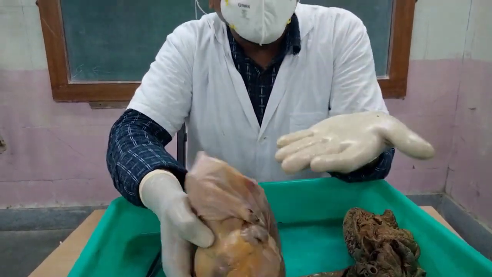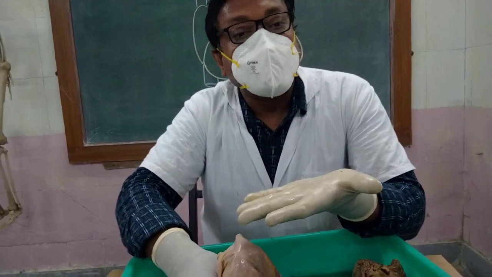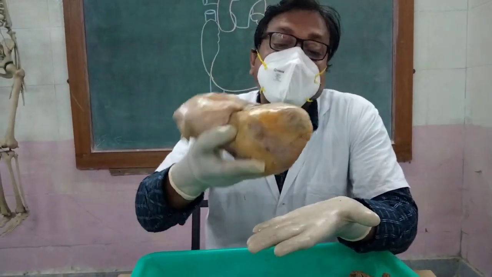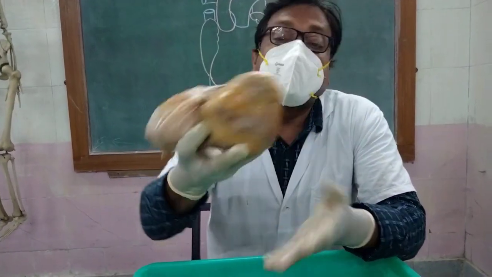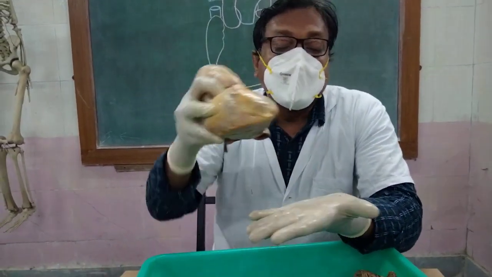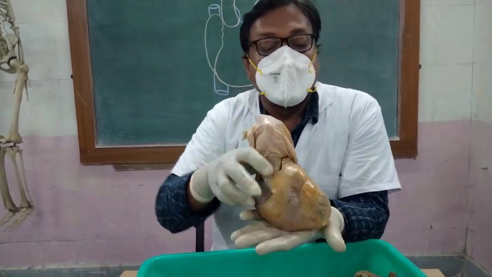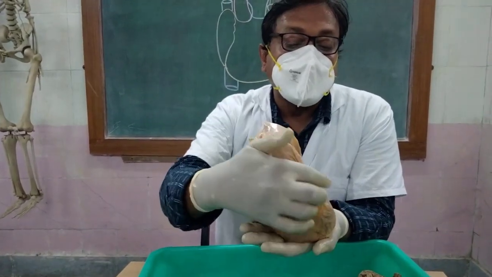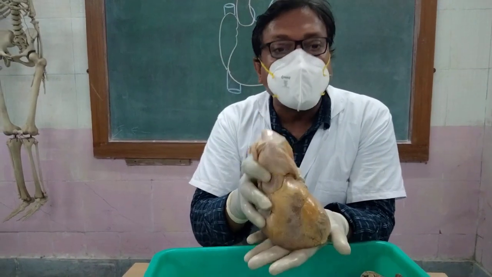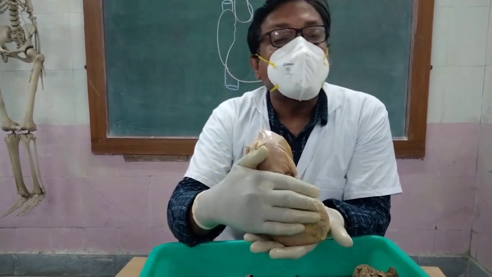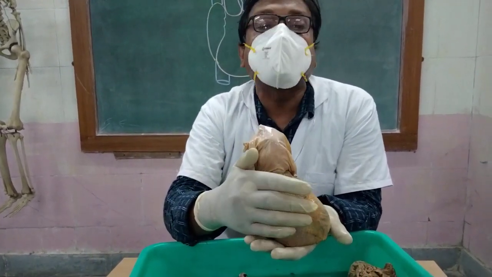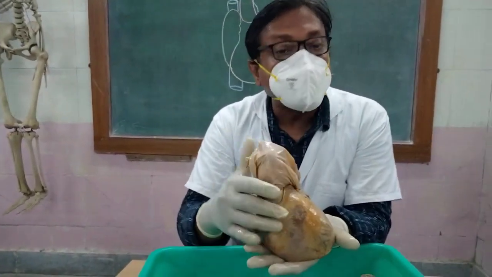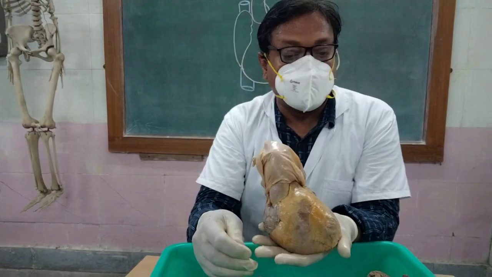So, you have to stretch your left palm and put the flat diaphragmatic surface of the heart on your palm. So, how to hold in anatomical position? The diaphragmatic surface is below and sternocostal surface looks forwards and towards the right, and apex is directed forwards, downwards and to the left.